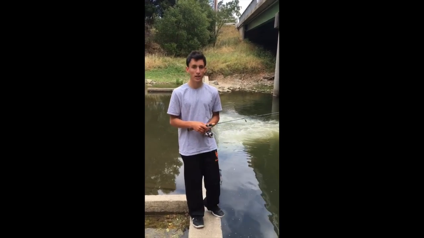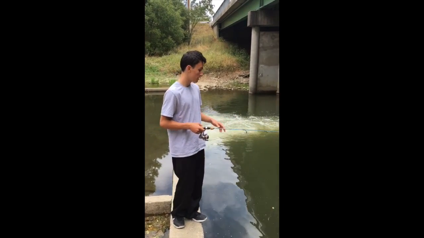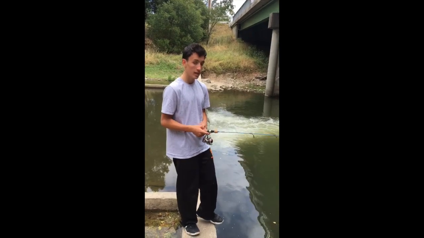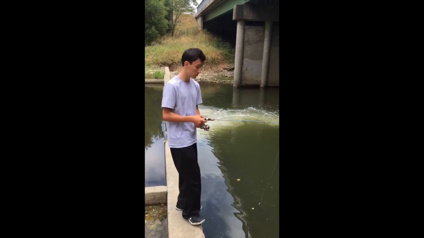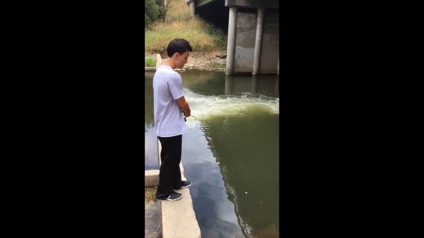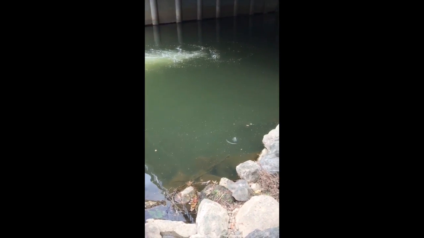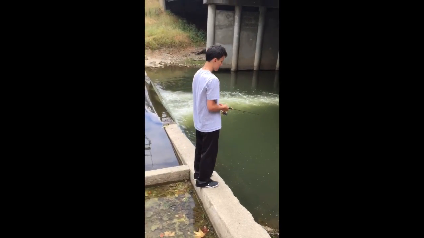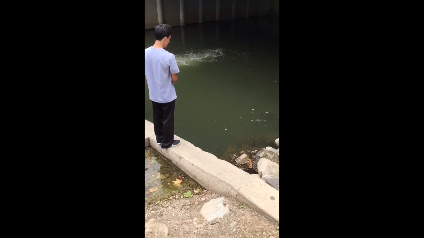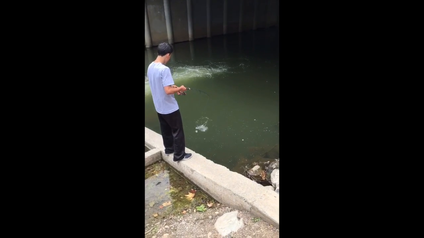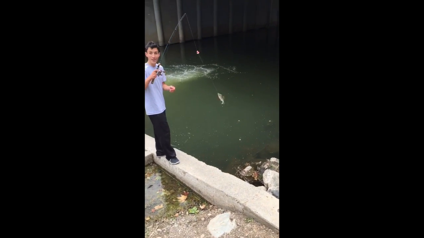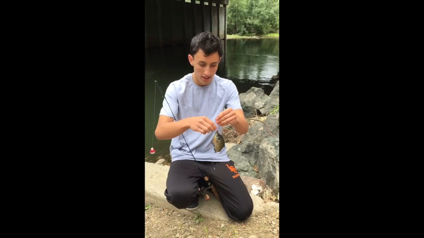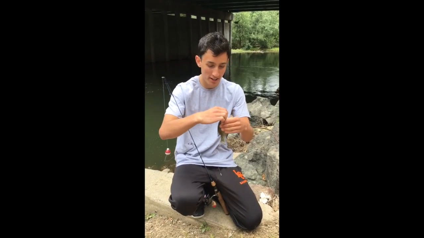Okay, so basically what Jack was saying, when you cast your line out and you get a fish on, the bigger the fish is, the more tension there will be, and the smaller the fish is, the less pull there will be. So let's try to catch a fish. Alright, there we go. Small bluegill. Nice. Alright, so we have a little small bluegill right here.